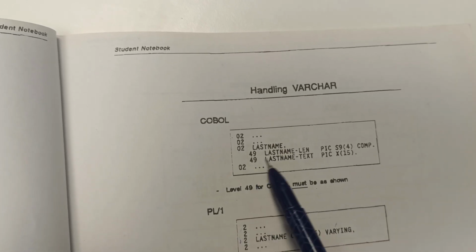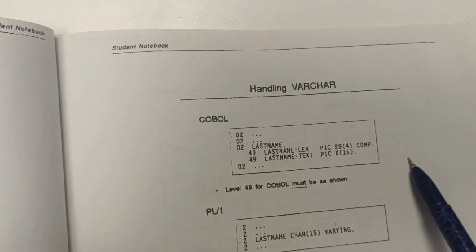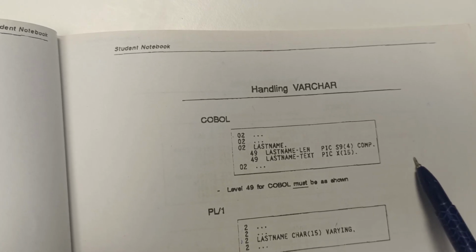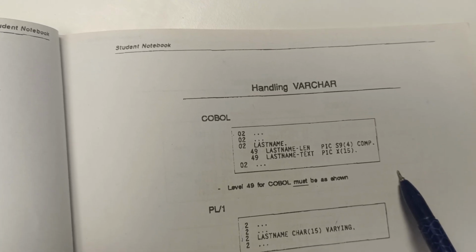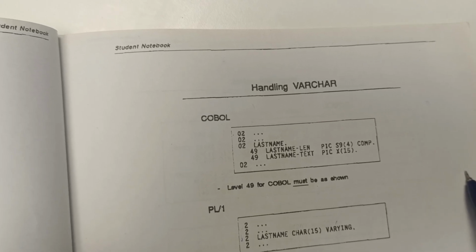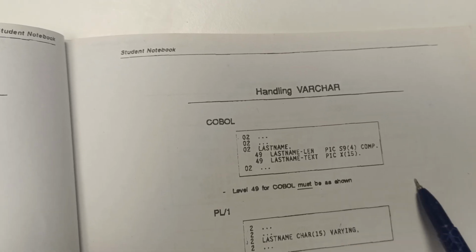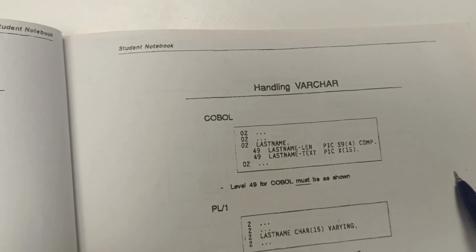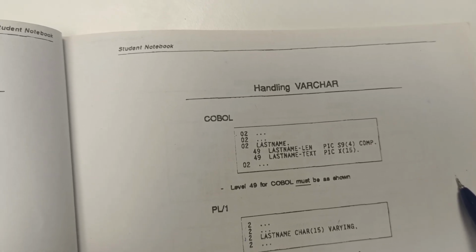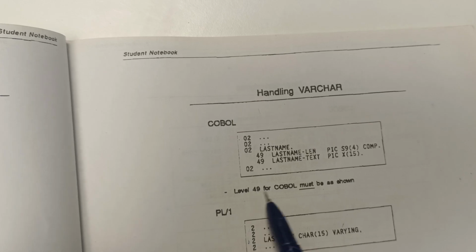Why should we use 49? Because a COBOL program accepts level numbers from 01 to 49. 01 is the least value and 49 is the highest value. So 48 is not the highest number. 49 is the maximum level number allowed in COBOL. That's why we are using the maximum level number 49.